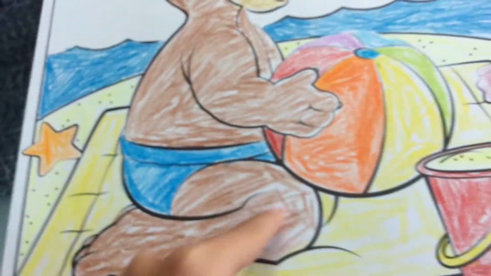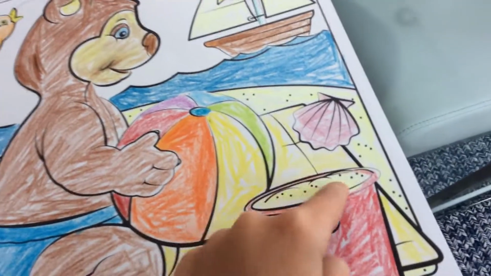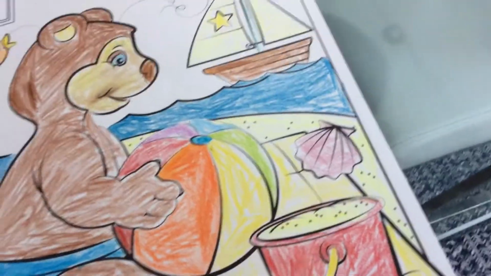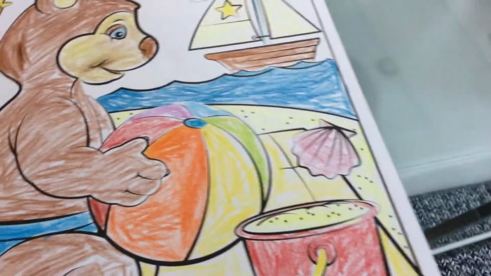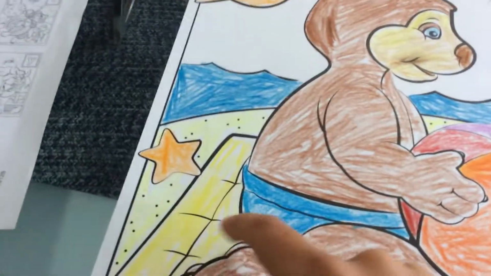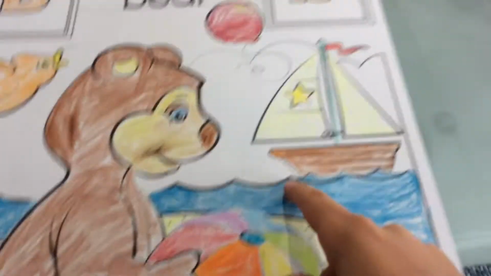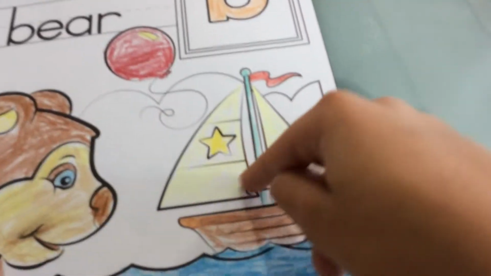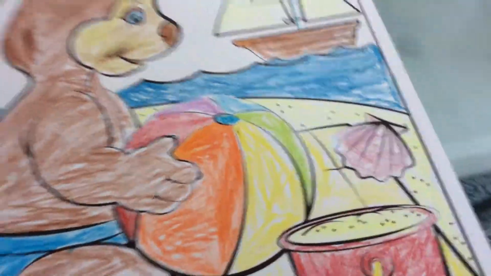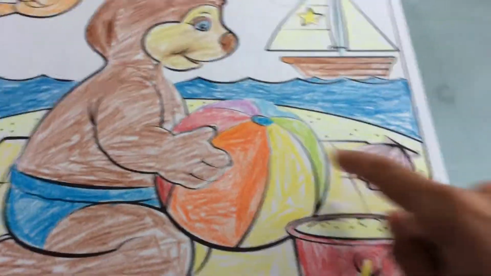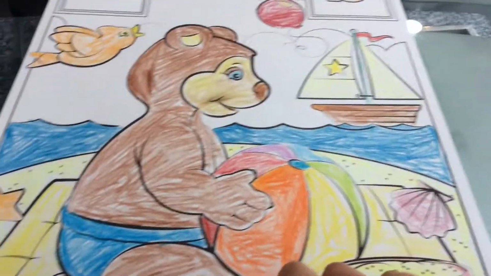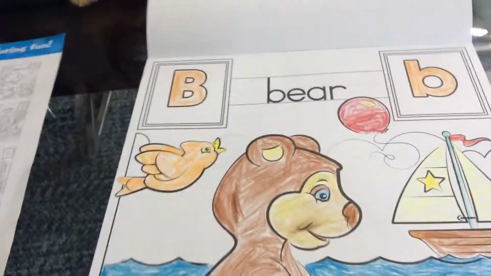So that's the blanket, what he's sitting on. That's the bucket. Colored it red, yellow for the handle. And I used neon yellow for the sand, for like the beach. Hey, beach starts with B too. And that's his bathing suit, his swim trunks. That's like the ocean. There's the balloon, the bird, and lastly, the boat. And this is not any kind of boat. It's actually a sailboat. And there is the rainbow ball. All right, next page.